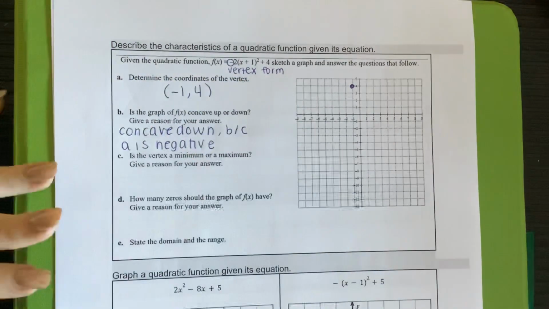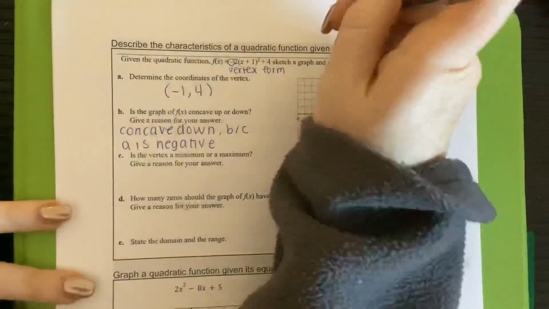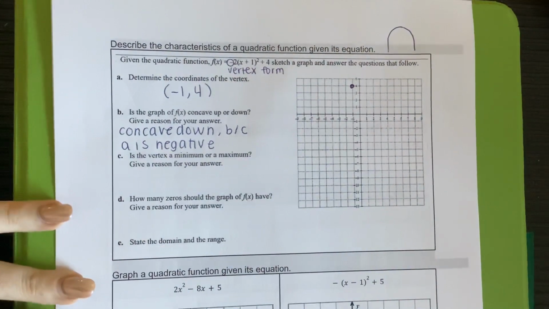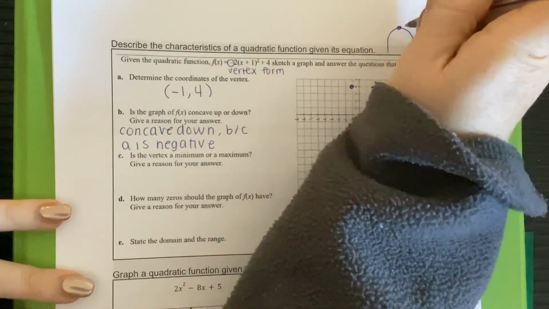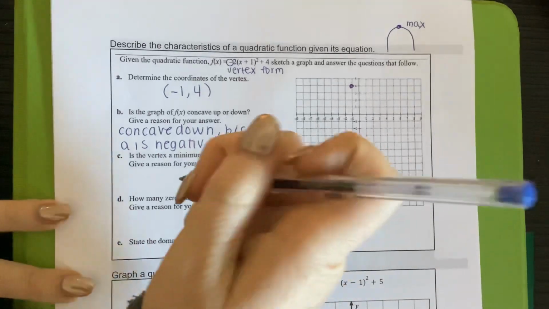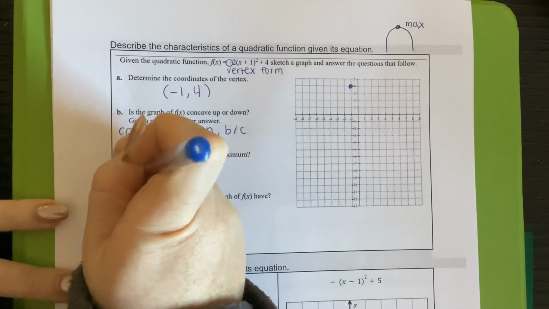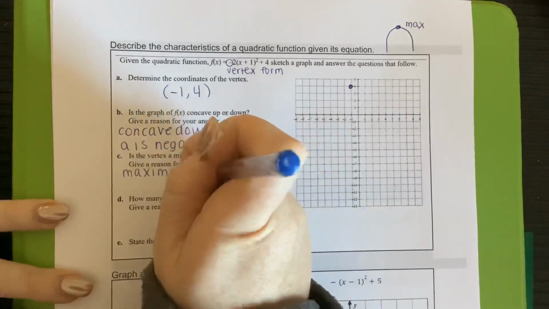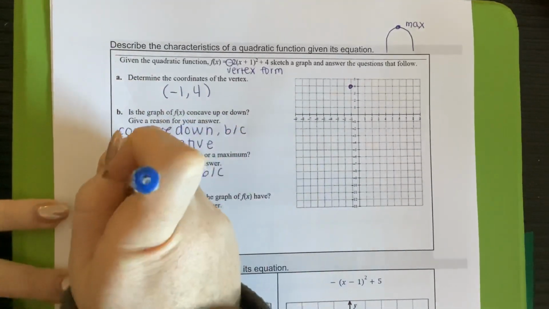If it's concave down, that means it gets flipped upside down. It looks something like this. All right, so that means that it's going to have a vertex that is a maximum point because it's like the top of a mountain. So again, this can be a maximum for the same reason, because your A value is negative.